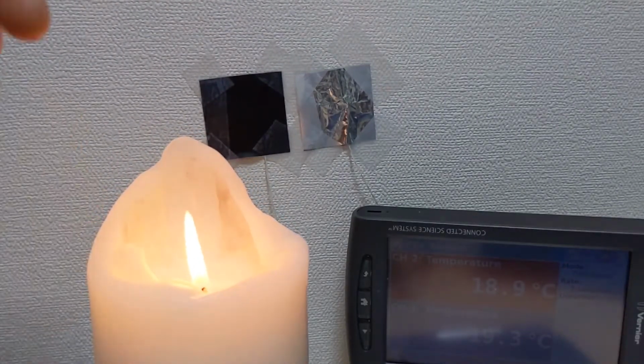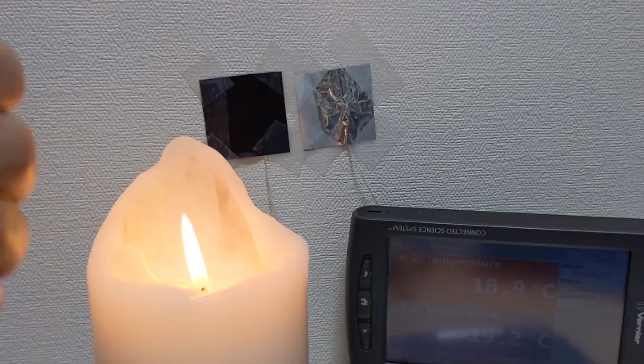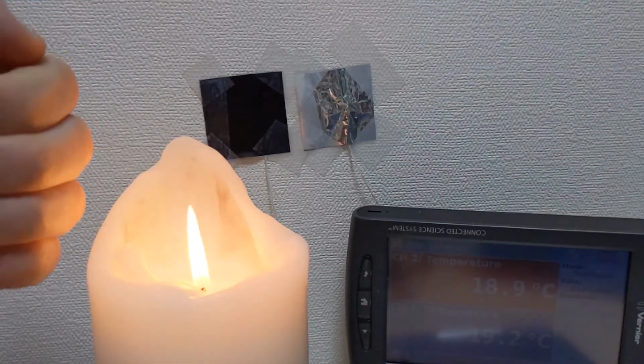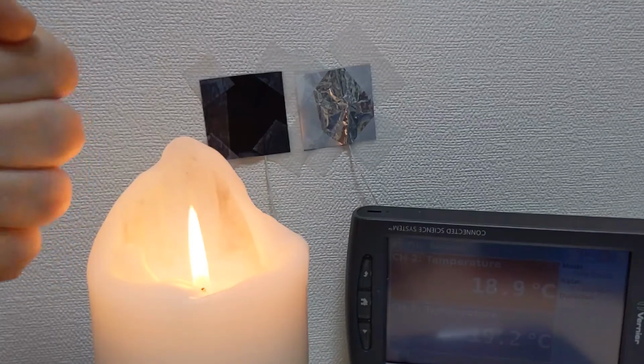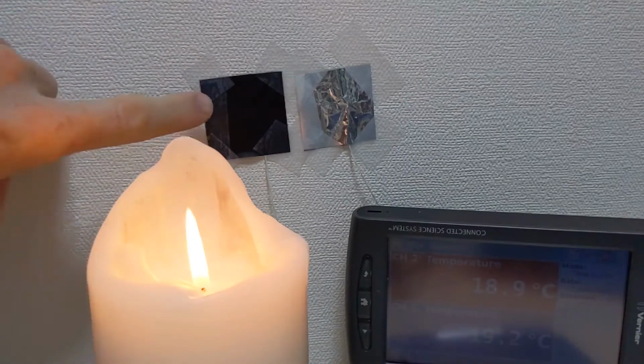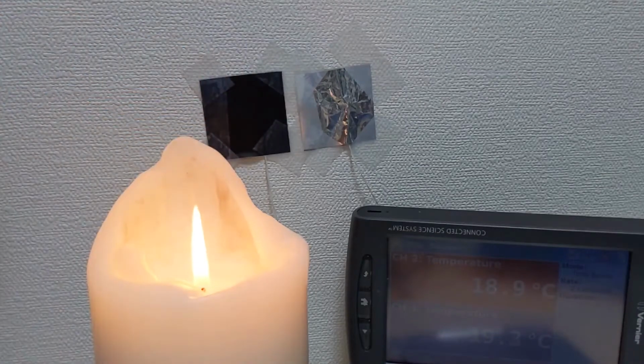So I want to see which kind of objects absorb this electromagnetic radiation, infrared waves, better. Matte black objects that are not shiny at all, or shiny silvered objects. If it really is behaving as an electromagnetic wave and its properties are similar to visible light, then there's less visible light reflecting off this black one than there is off this shiny silver one.